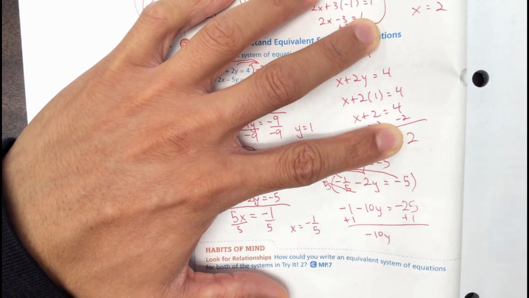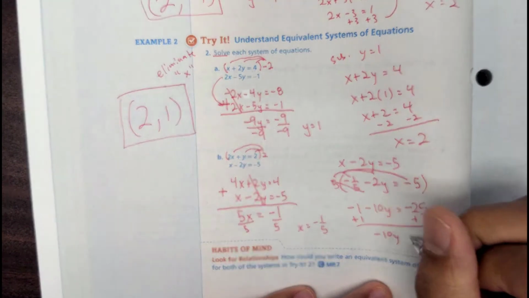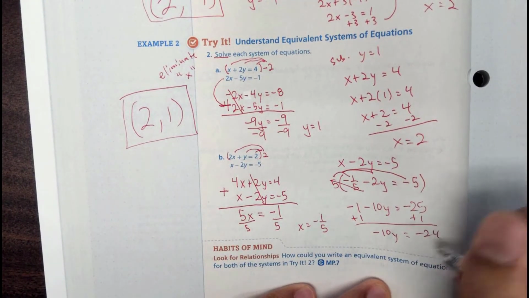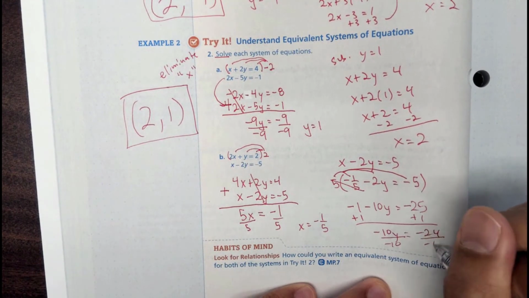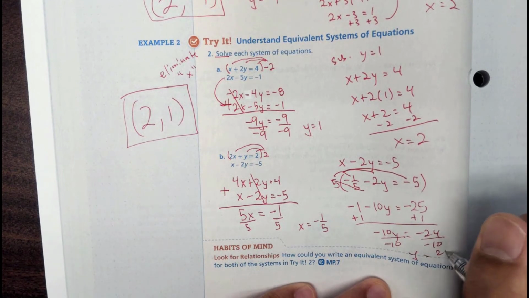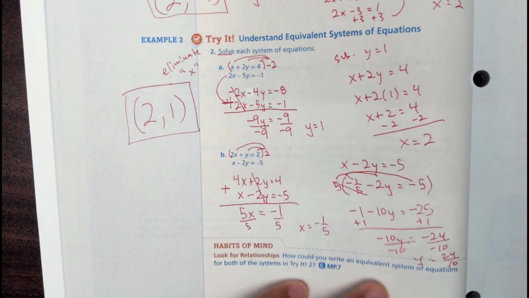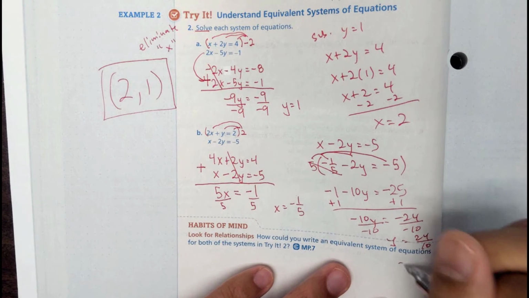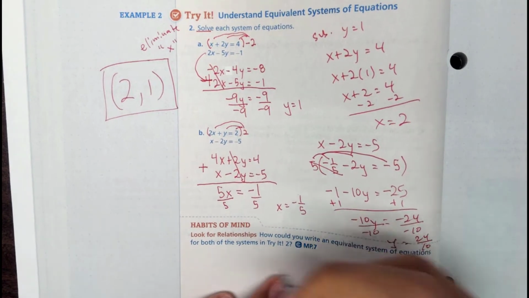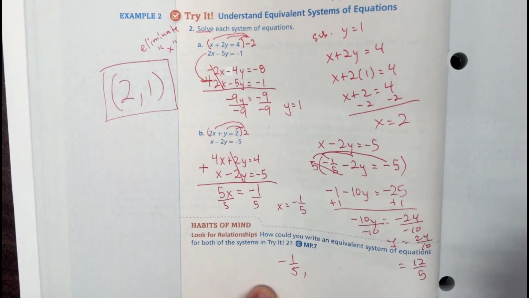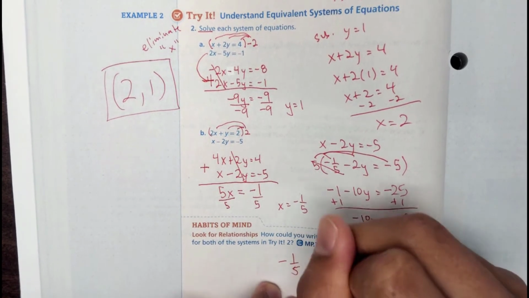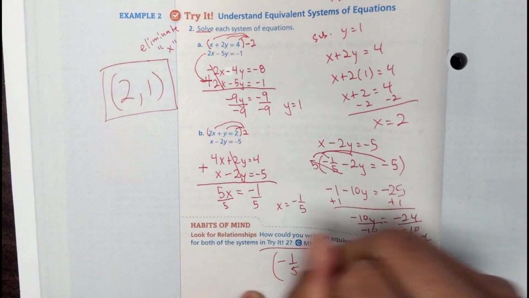That's negative 10y is equal to negative 24. Divide both sides by negative 10. Y is equal to 24 over 10, which can be simplified to 12 over 5. So your answer is negative 1 over 5, comma, 12 over 5. And there's your answer to that question.